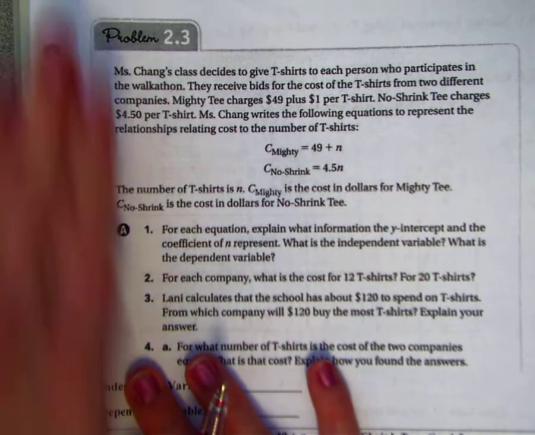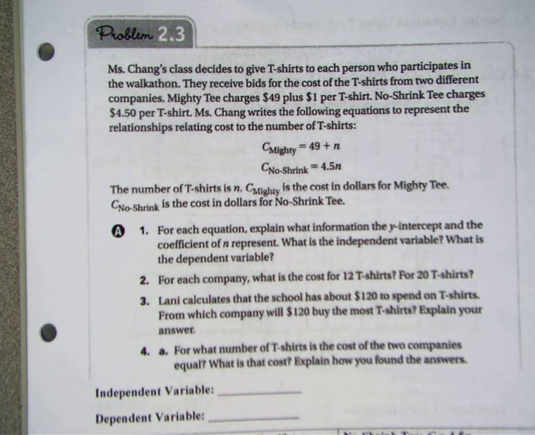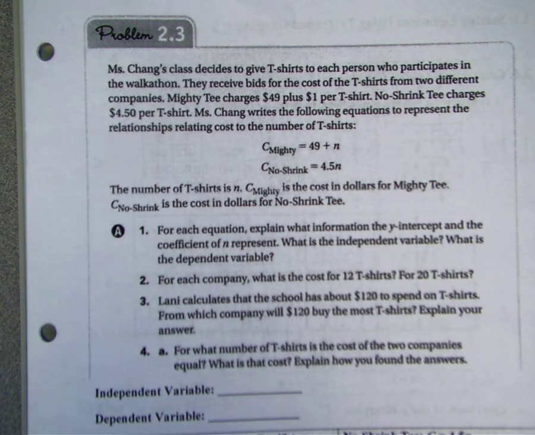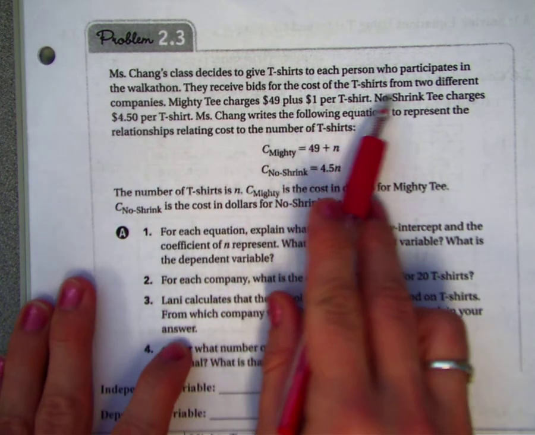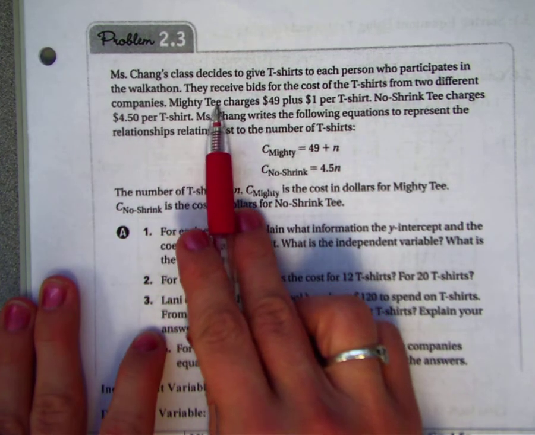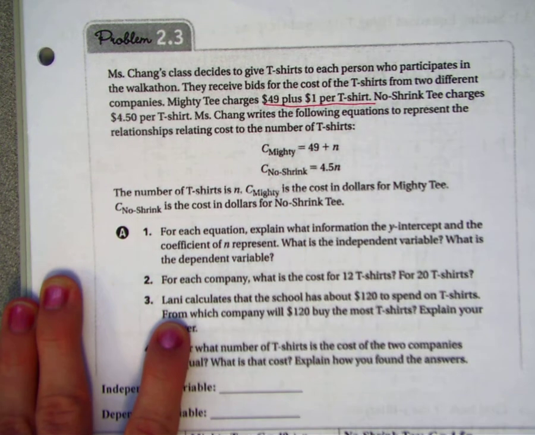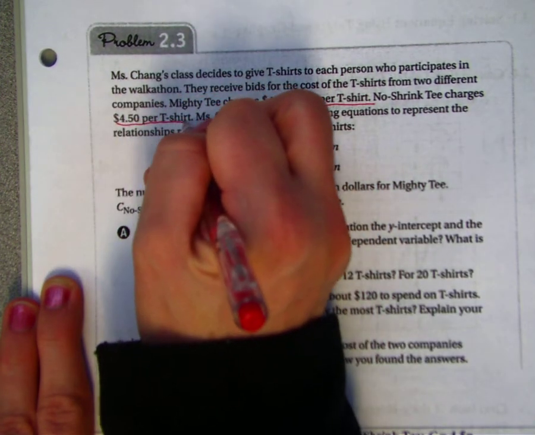Now we're going to look specifically at a situation and talk about how it interrelates to this stuff. Okay, so first we have Ms. Chang's class decides to give t-shirts to each person who participates in the walkathon. They receive bids for the cost of the t-shirts from two different companies. Mighty Tees charges $49 plus $1 per t-shirt, and No Shrink Tees charges just $4.50 per t-shirt.